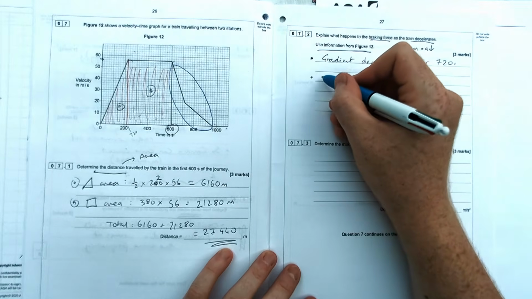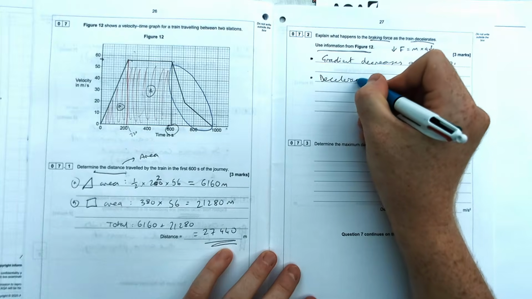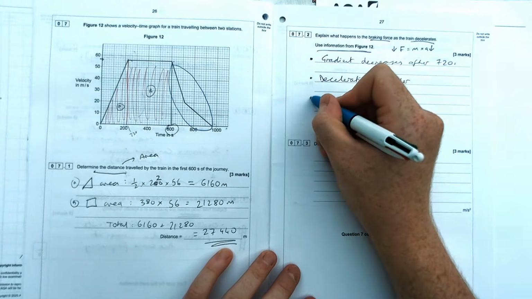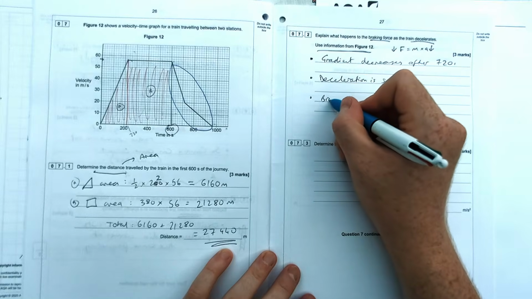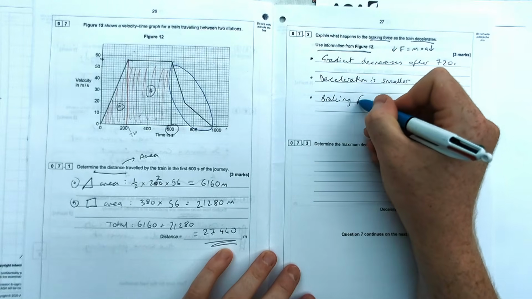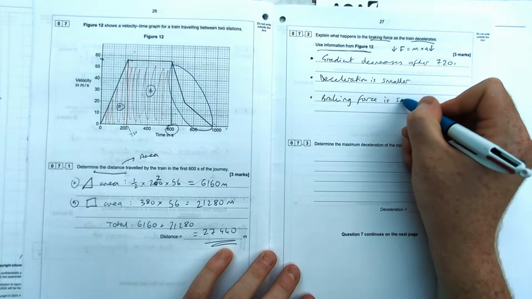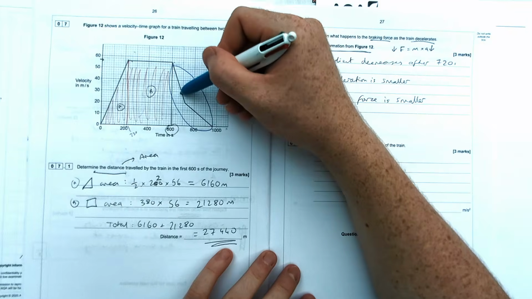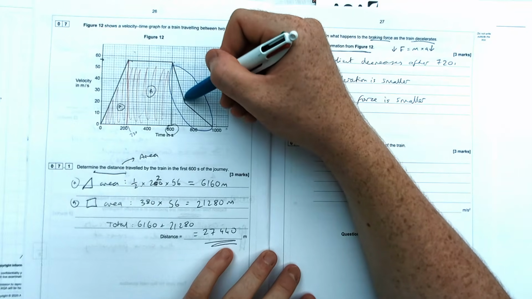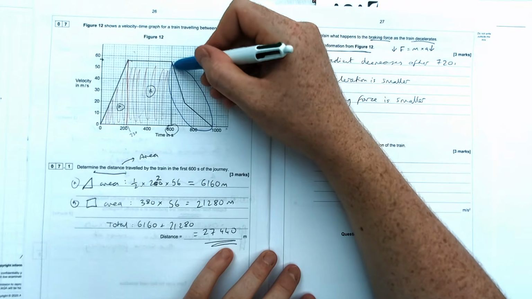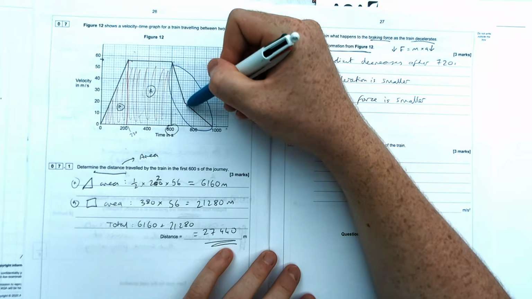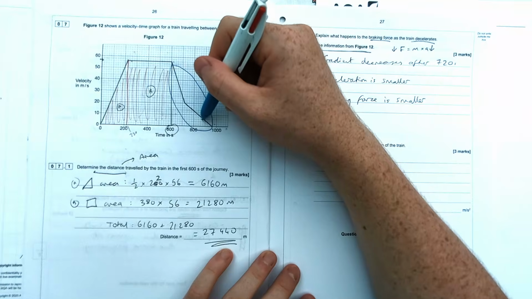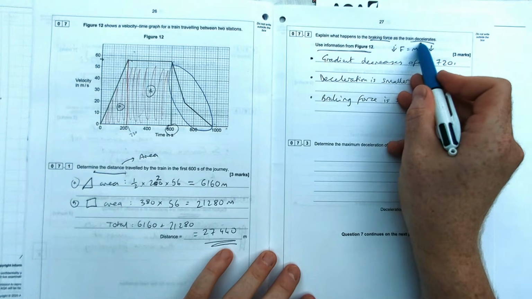So therefore that means deceleration is smaller, and therefore you need to know the braking force is smaller as well. And just for those who aren't sure, I know it's a bit of a tricky one, because it's steeper, we actually say that's a higher gradient. Even though it's going down, it'll have a higher but more negative gradient, and this will have a shallower gradient or a lower value gradient, even though technically it'll be closer to 0, because we're talking about deceleration here.